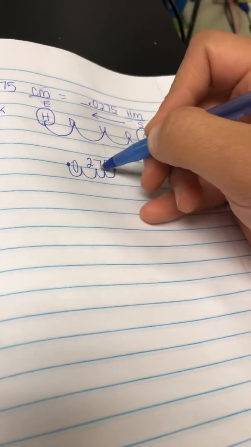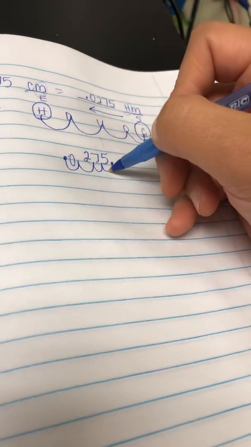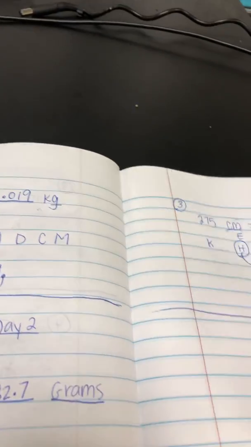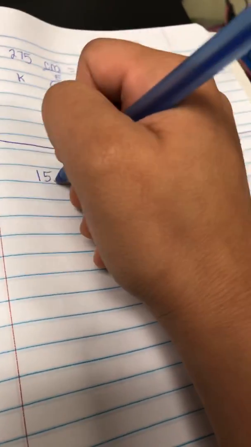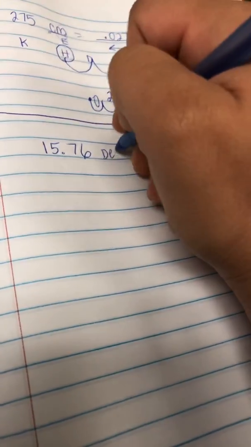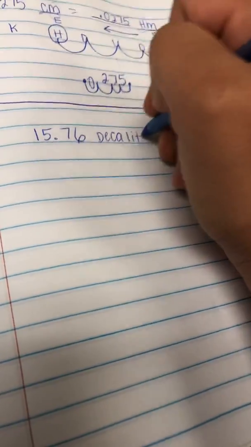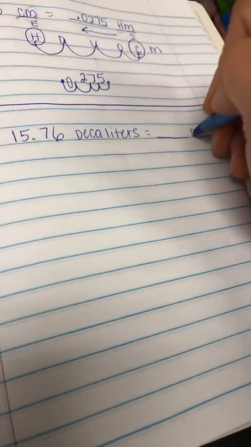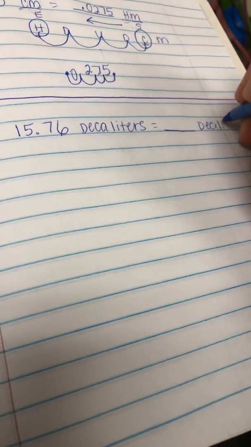Please remember that when you're looping the decimal in the number, you're not going from number to number because we don't do that. We're going in between the numbers. It's either got to be in front of or behind a number. That's where a decimal point goes. I'm actually going to give you one more, and then we'll get on to what we need to look at. Let's say we have 15 and 76/100 decaliters. And we want to know how many deciliters that's equal to.